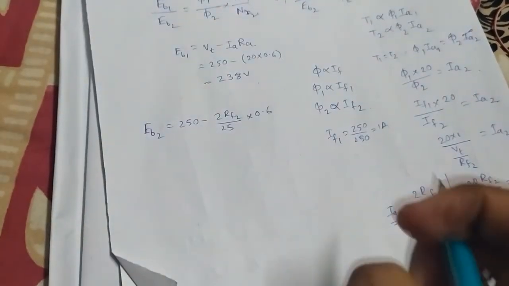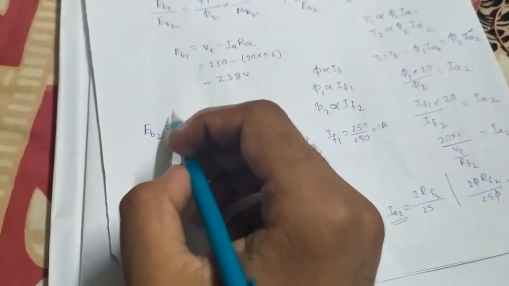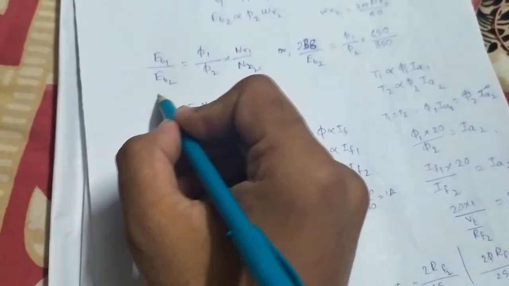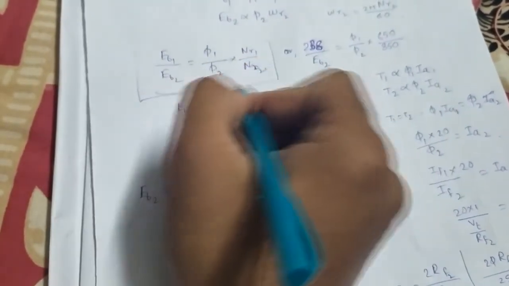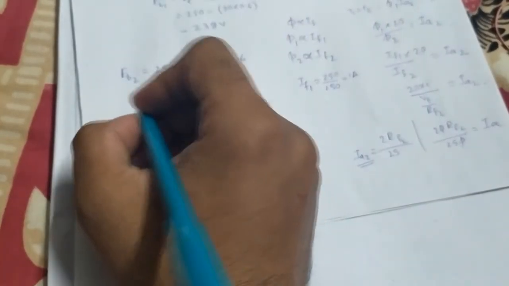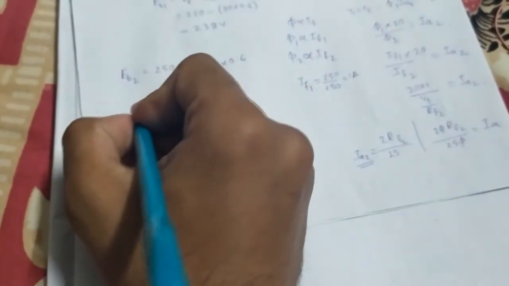Now EB1 is known, EB2 is known. What do we have to calculate? If we use this equation, we can find out something. See, here the EB1 value is 238 volt.